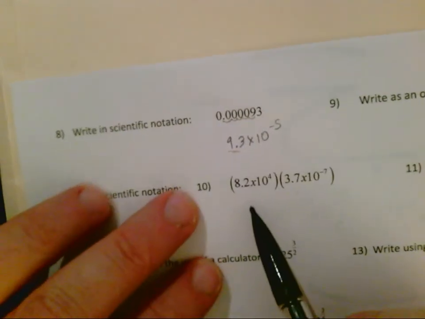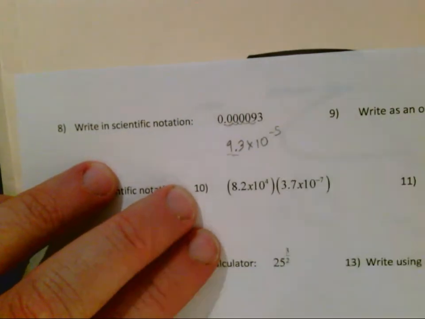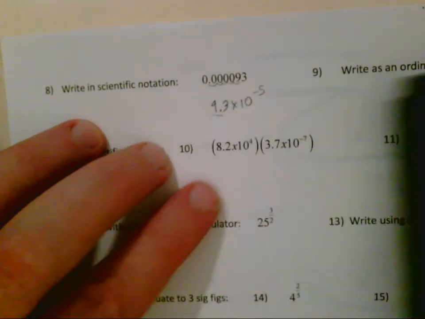Now for this one, you can use your calculator and use the exponential button, or just multiply the numbers together and the powers together.